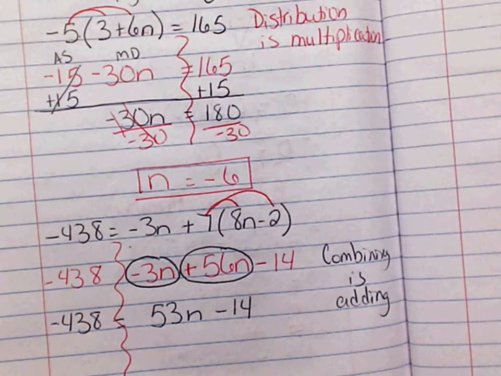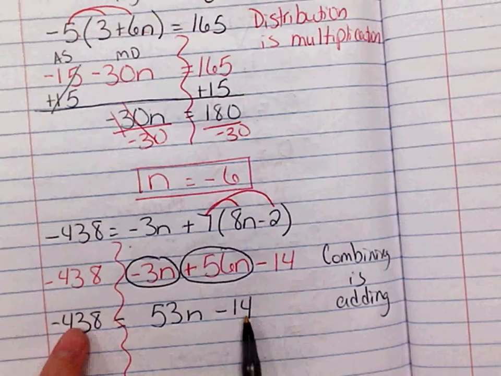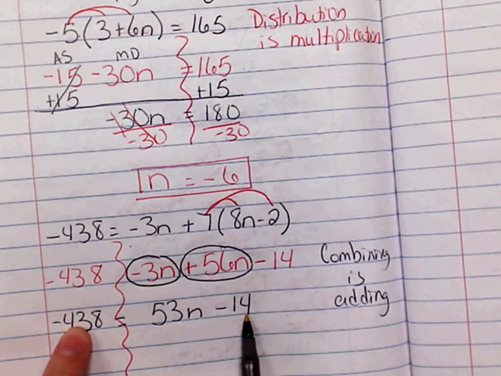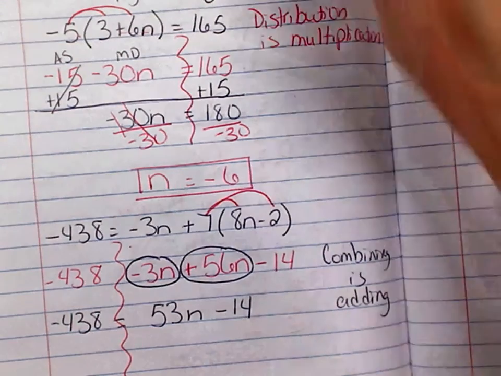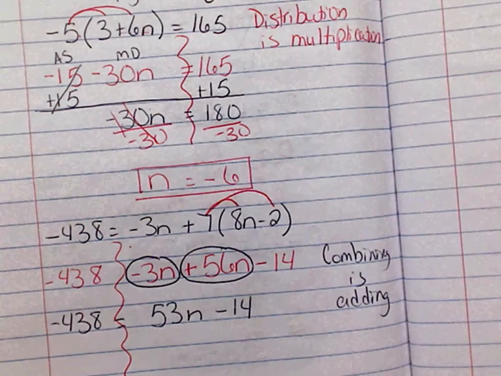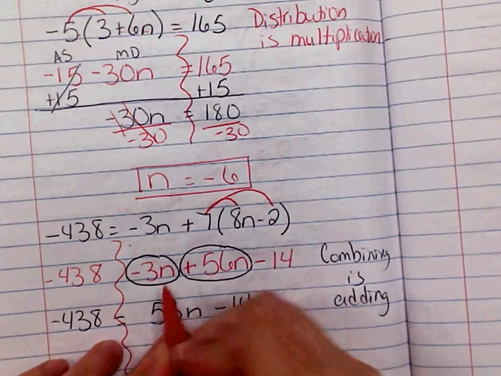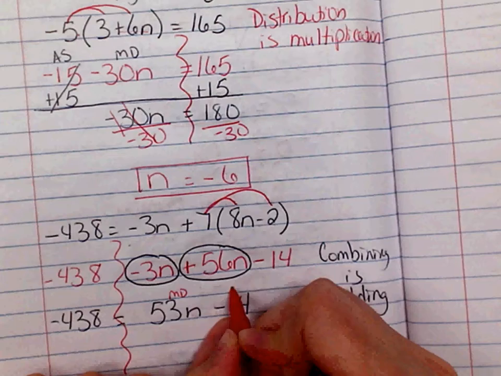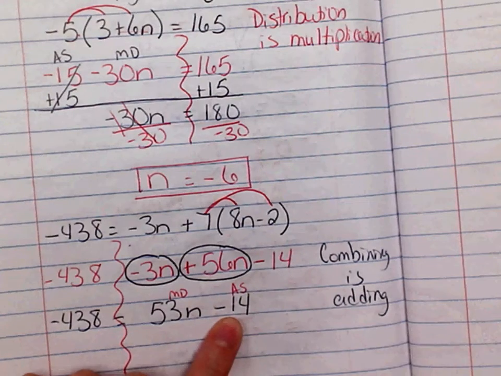Okay. So now, do we have anything else we need to simplify? Any more distribution? Any more combining of like terms? Anything like that? No, because even though these are like terms, they're not on the same side of the equation. We cannot combine them, okay? So now we're ready to solve using inverses. This one has the n, so this is multiplication and division. So this one is the adding and subtracting piece, right? So the 14 is what we're going to do first.